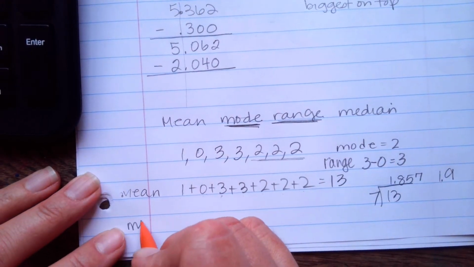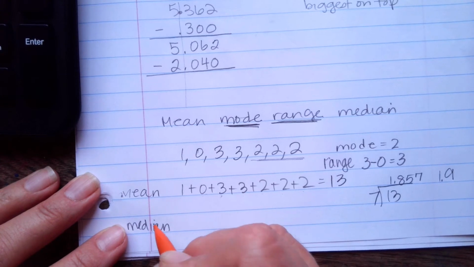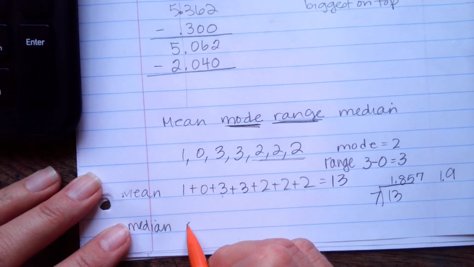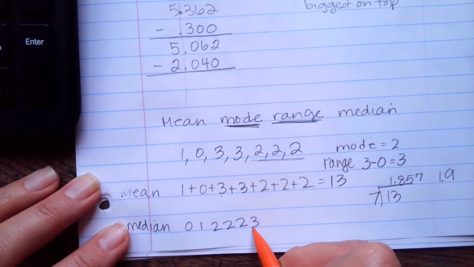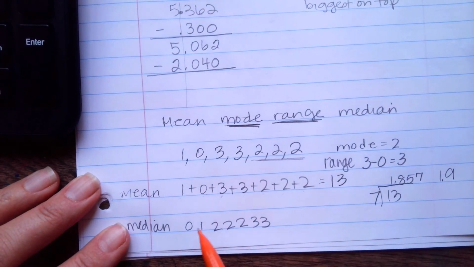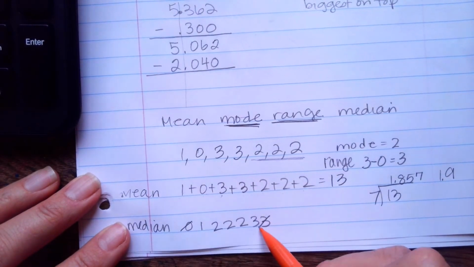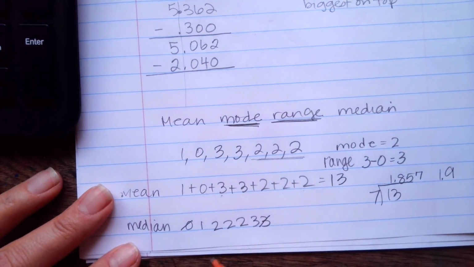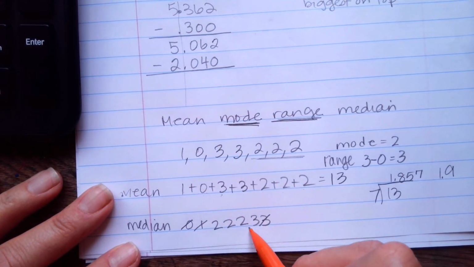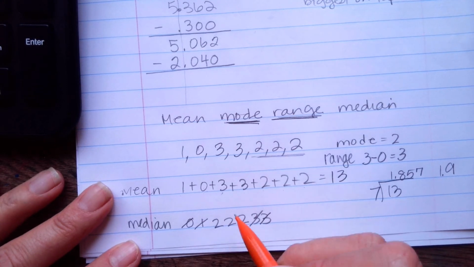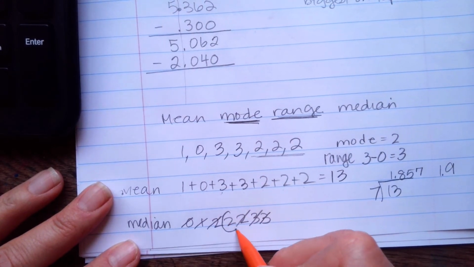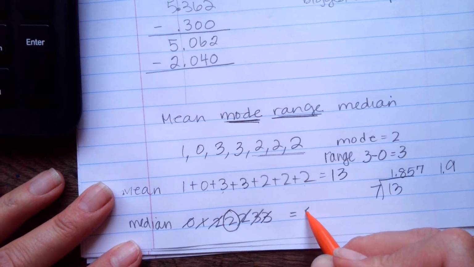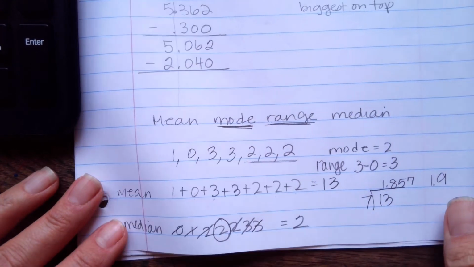And then for the median, you're going to put them in order from least to greatest. And then you're going to take the first number and the last number and you're going to cross them off. Then you're going to take the second and the second to last number and you're going to cross it off. And you're going to keep doing that until you get to the middle number, and then you're going to circle it, and that is the median.